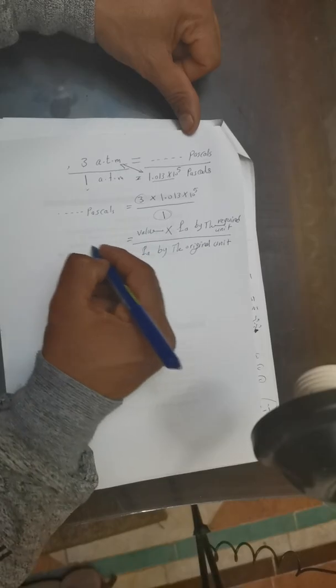In general, if we want to change from a unit to another unit, we multiply the value to be converted by the atmospheric pressure in the required unit over the atmospheric pressure in the original unit.